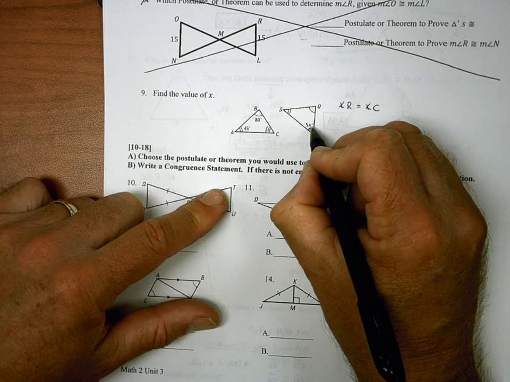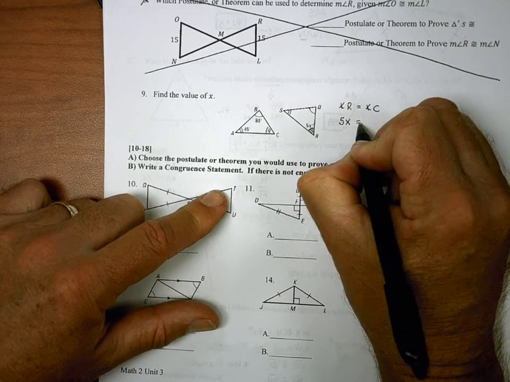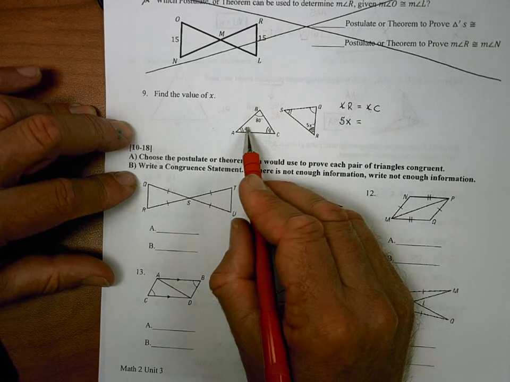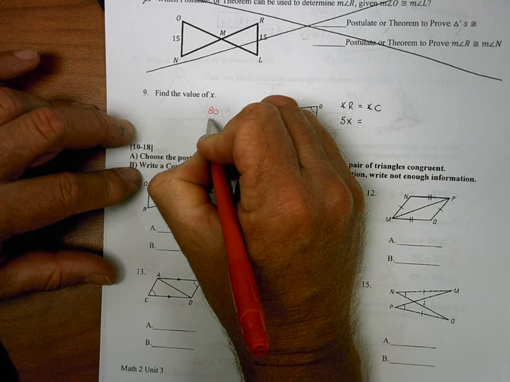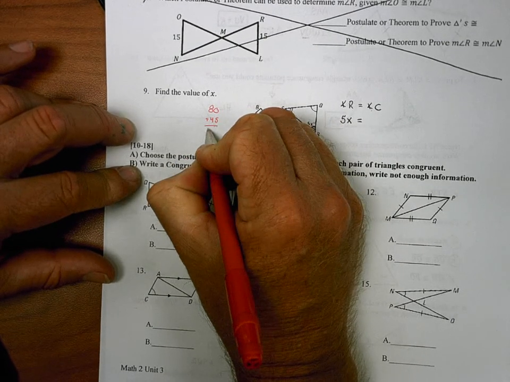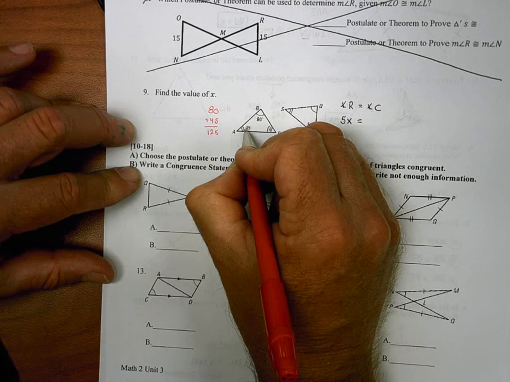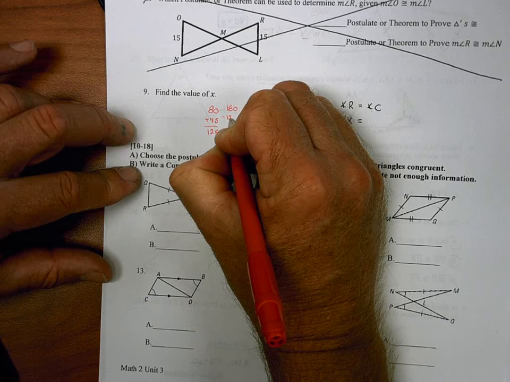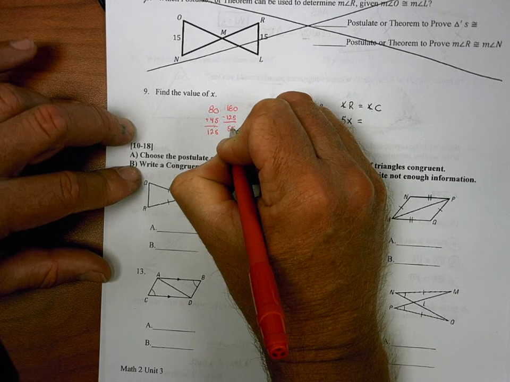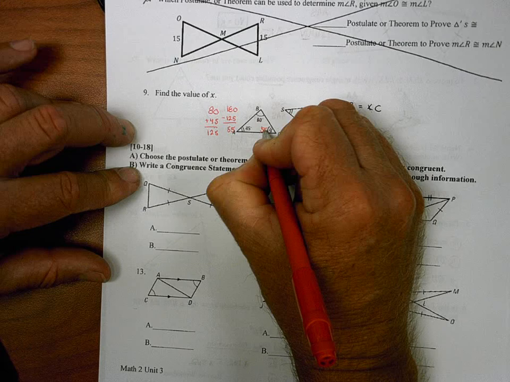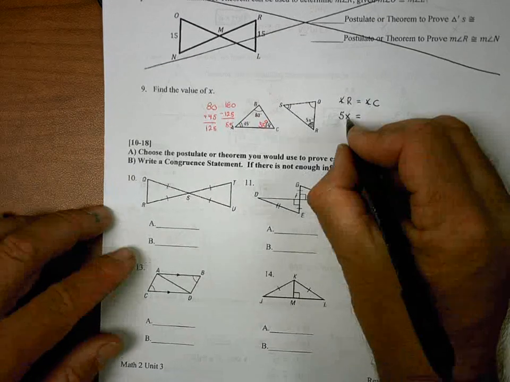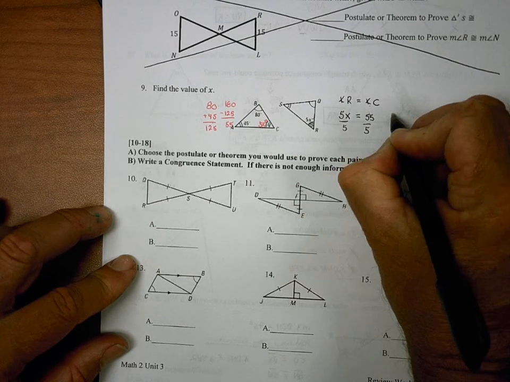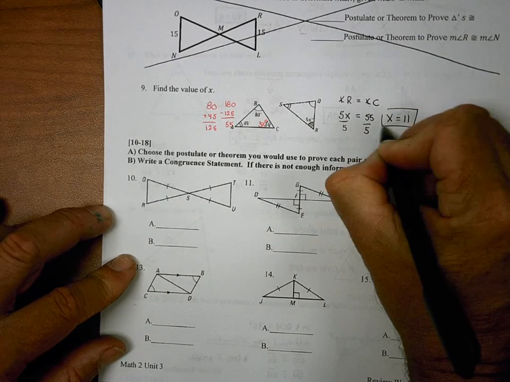We know angle R is represented by 5x, but angle C we don't know. But we could mathematically find angle C. The way we would find angle C is we would add up 80 and 45. That's 125, so those two angles add up to 125, which means that if I take that away from 180, because the three angles in a triangle add up to 180, that gives me 55. So angle C has to be 55 degrees. That means 5x, which is angle R, is equal to 55. And to solve for x, I divide both sides by 5. Therefore, x is equal to 11. Okay, all right, moving on.